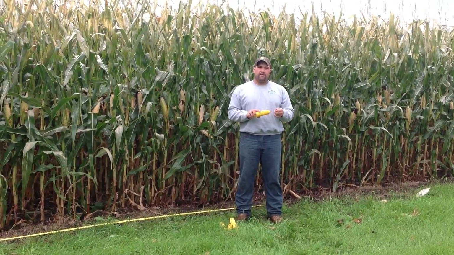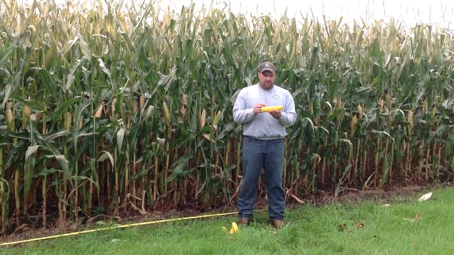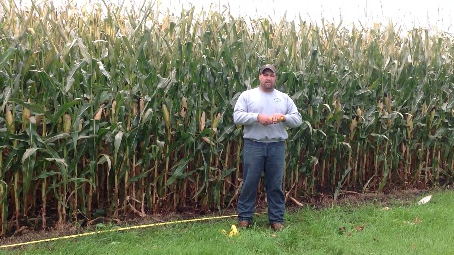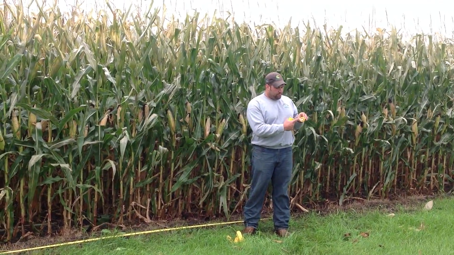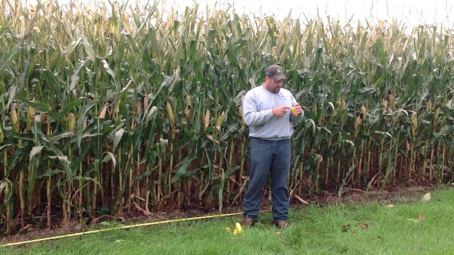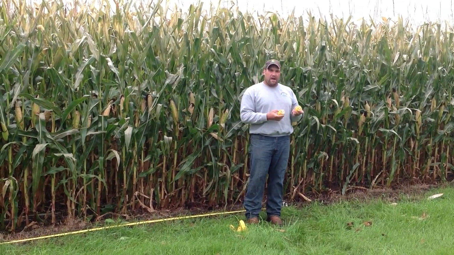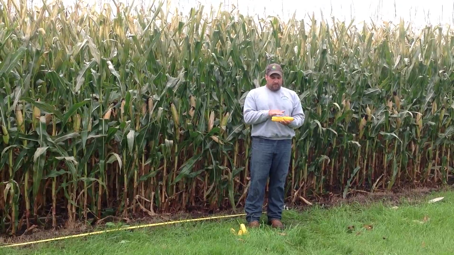Okay, so I counted 35 rows long, or kernels long. Now we're going to break it in half, and we're going to count the kernels around the ear. So this is 16 around and 34 long.